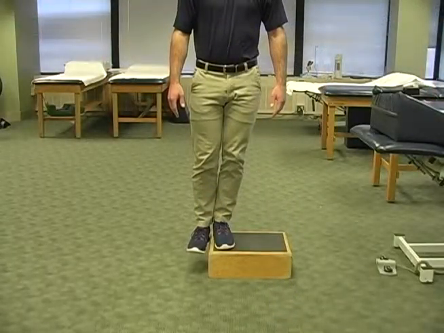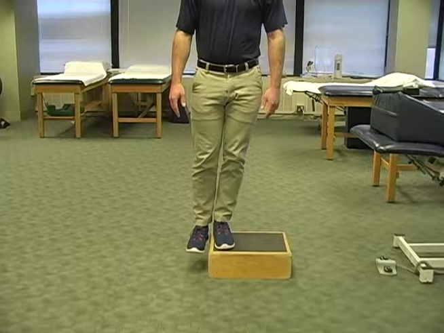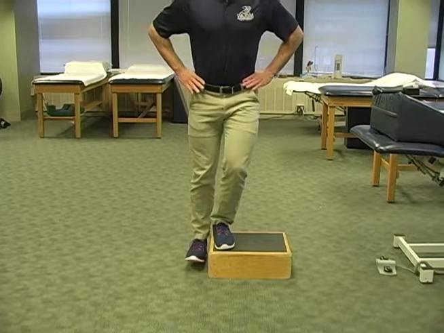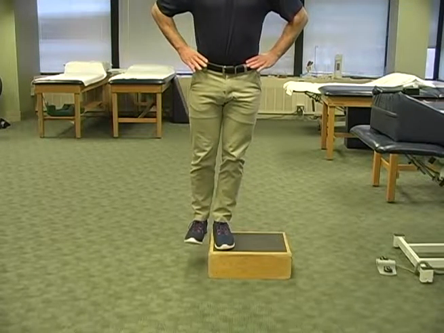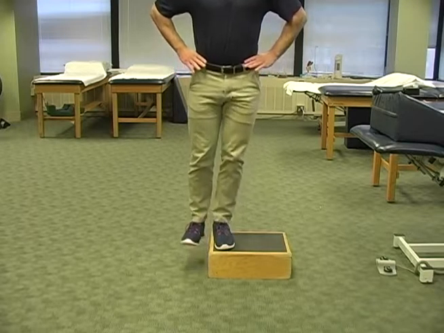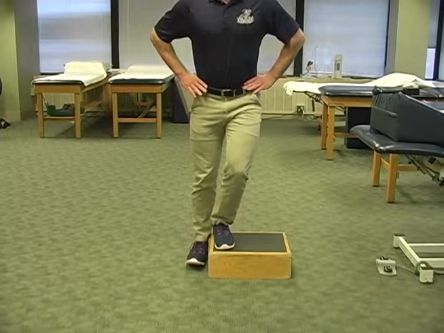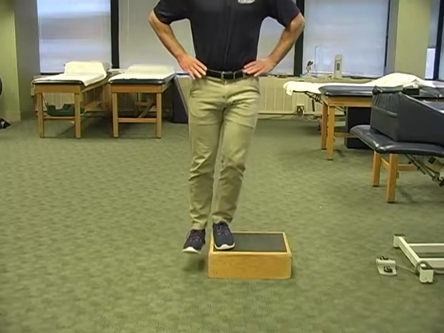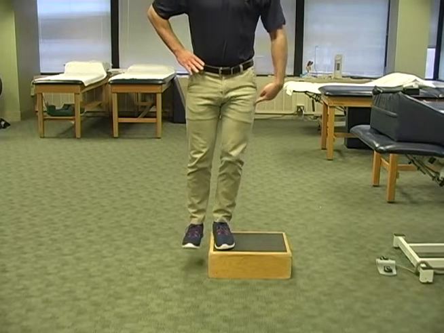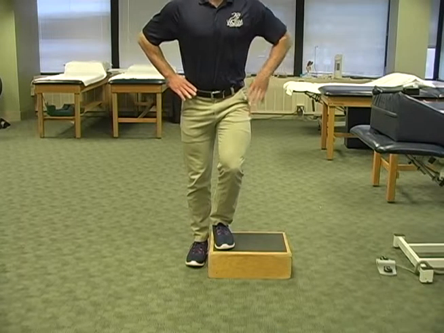This exercise is called the step down. Stand on a 6-inch step and slowly lower your opposite heel down to the ground and back up. You want to tap your heel but not place any weight on that leg. The objective of this, like the split squat, is to do so without letting the knee cave into the middle.